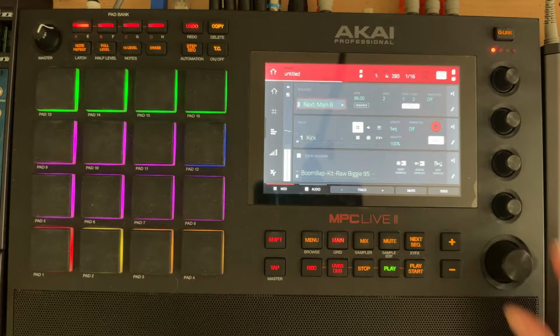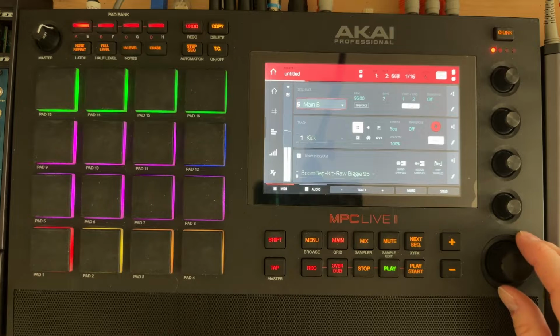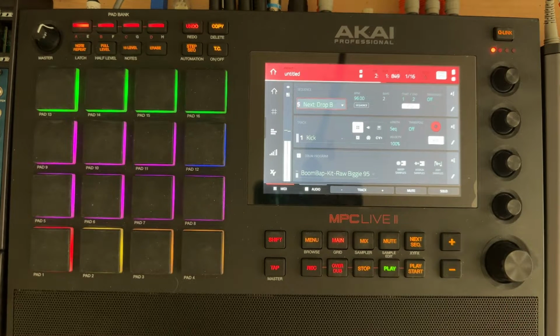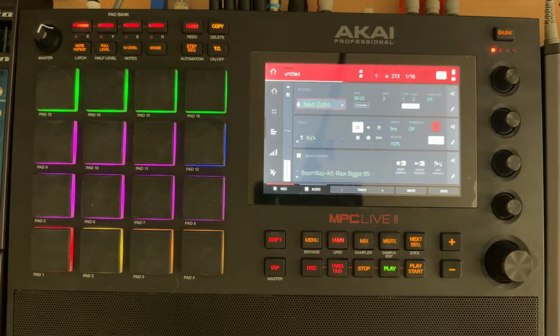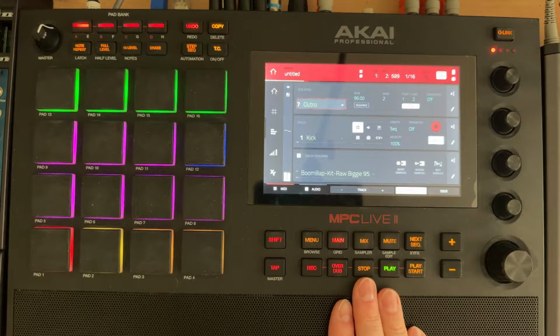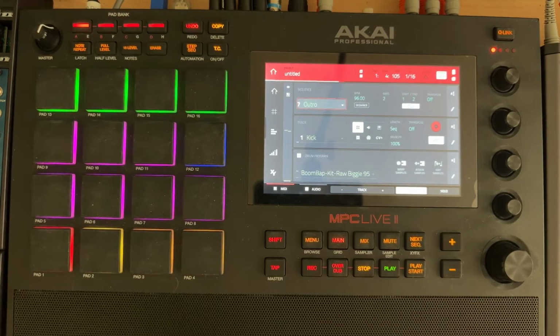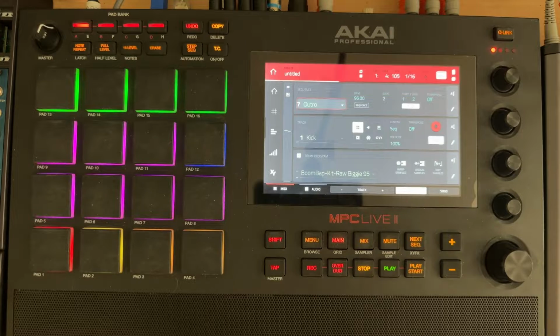I can skip the drop if I want. I can go straight to main B. Go to drop B, and go to outro. You can do it whatever order you want. Doesn't matter. And it's going to just keep looping forever as long as you have this little loop button on.